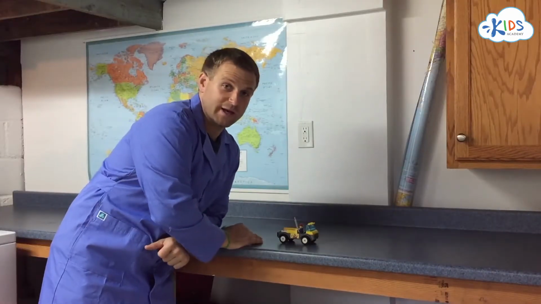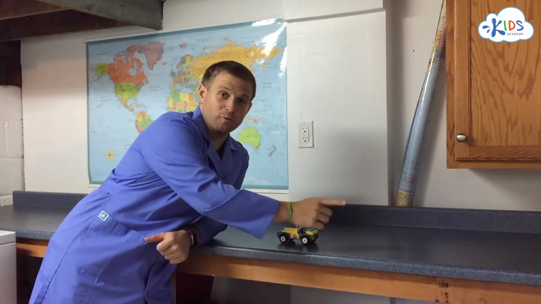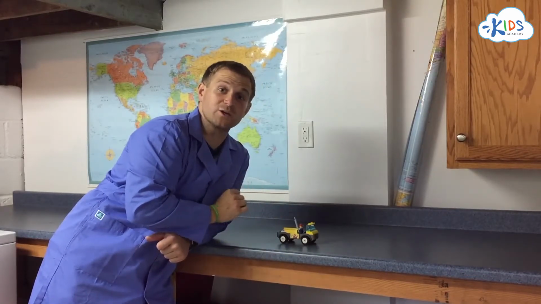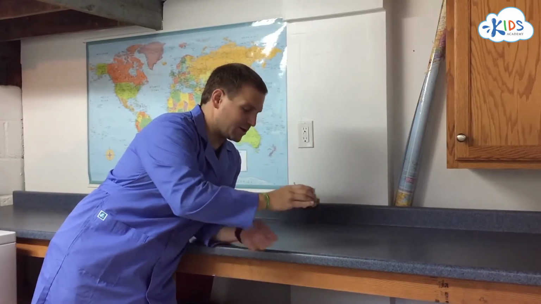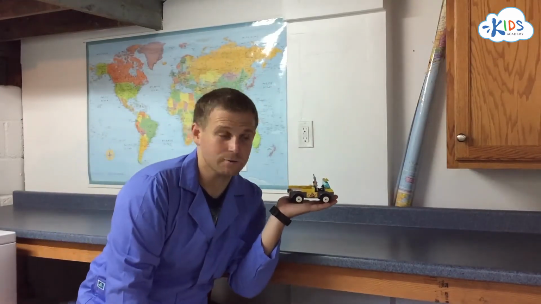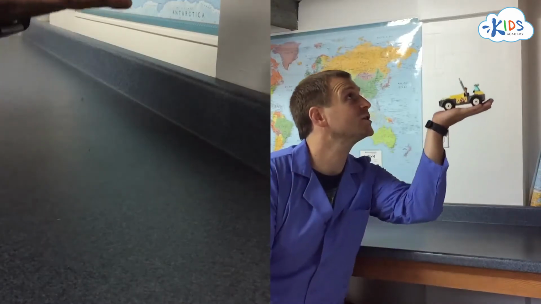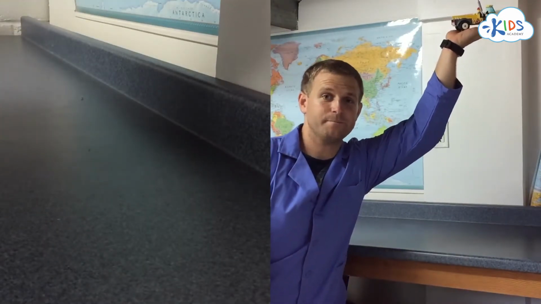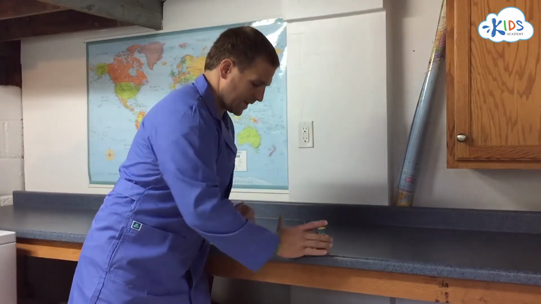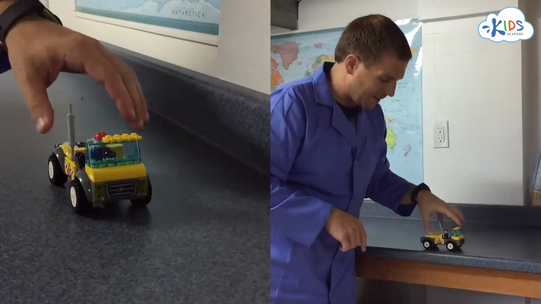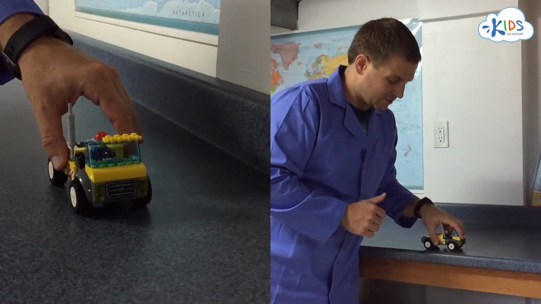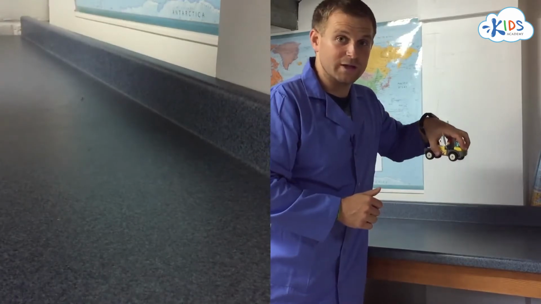Now I'm pulling the object. Now that's a forward and a backwards motion. We can do the same thing when we're talking about up and down. If I get under my object, like so, I can push the object up. Or I can set it down and I can come from the top of my object and I can pull the object up.